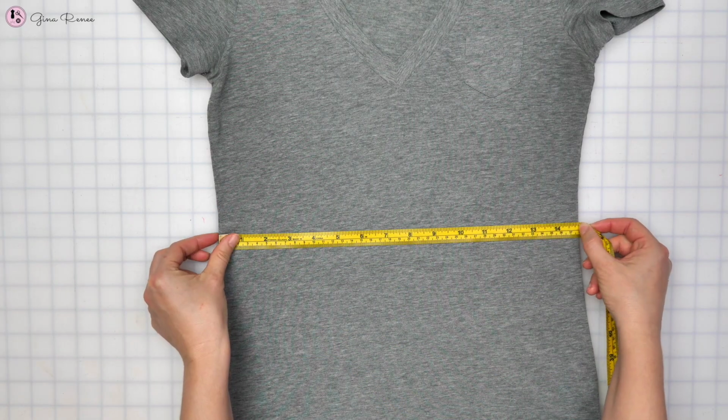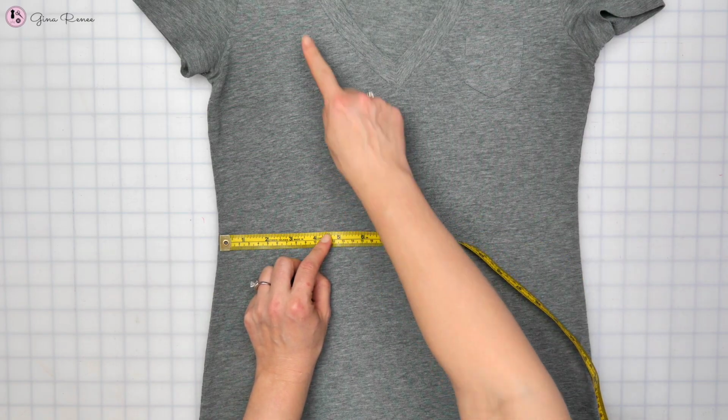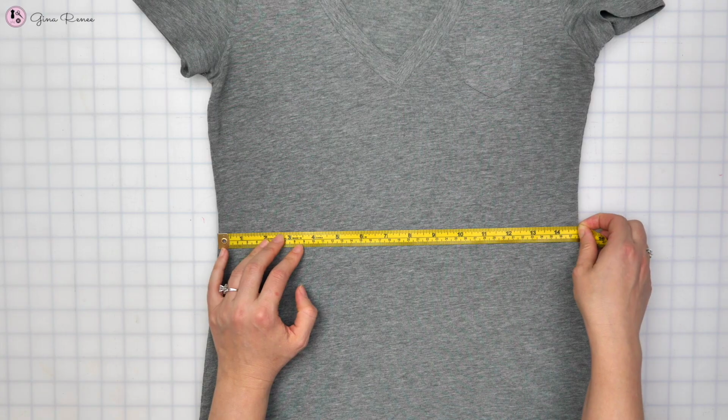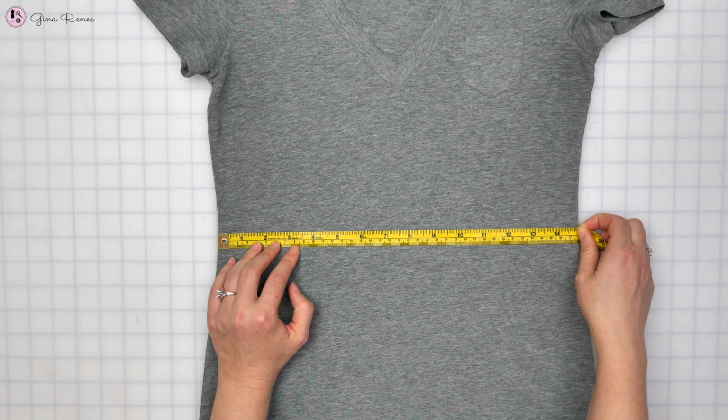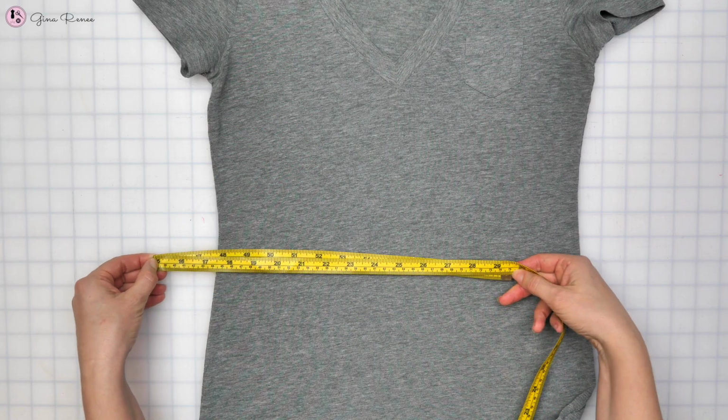Now you can always measure this location here to the high point shoulder. So this is the waist measurement. That would be my half waist. If I want to take the full circumference, I would just double that measurement.